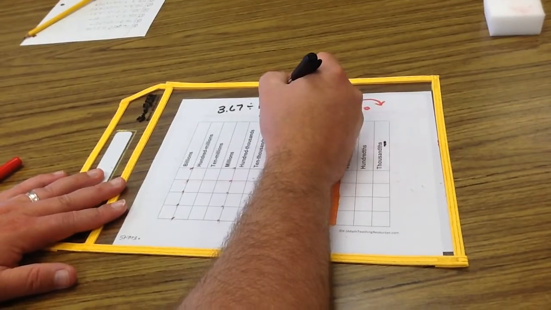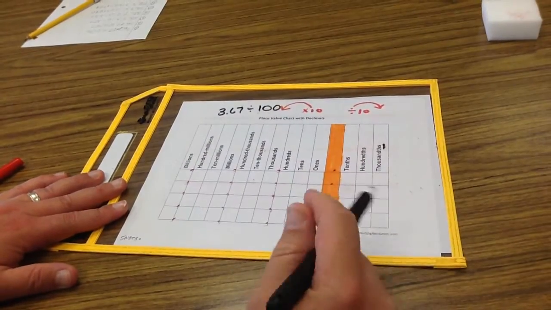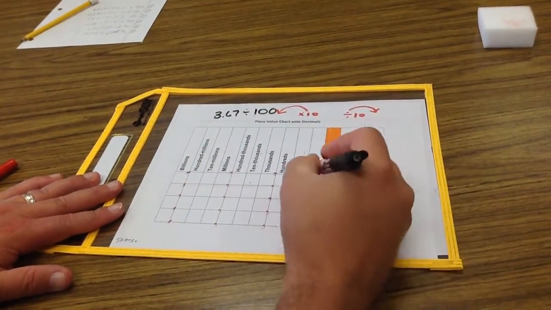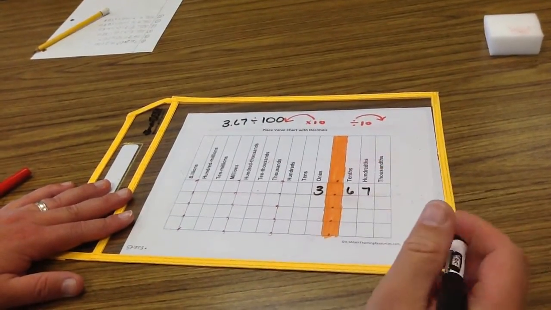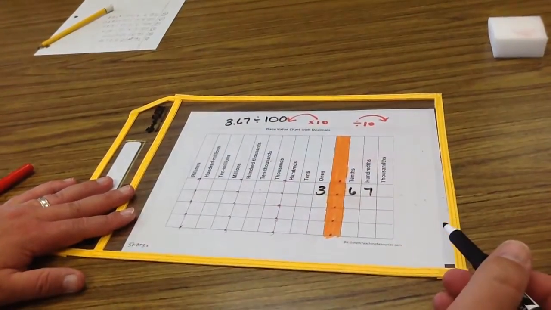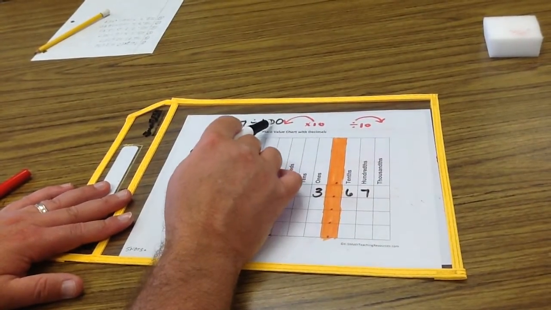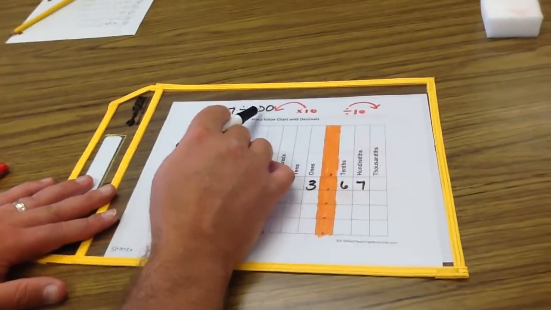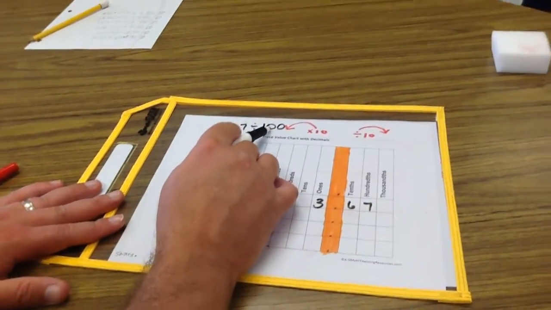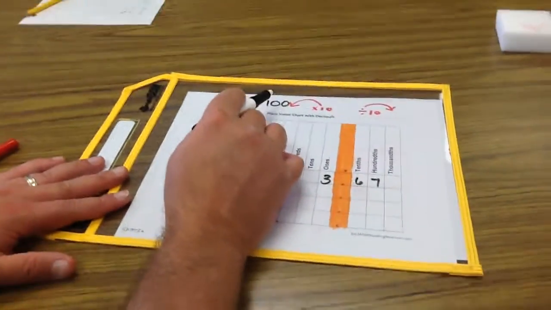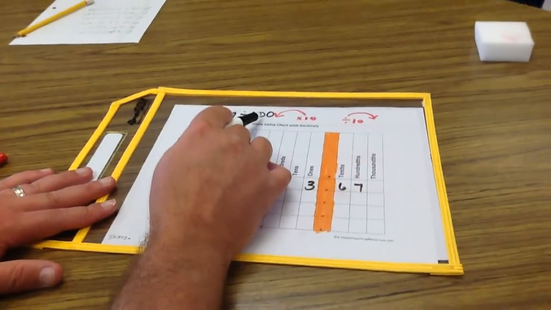What if we did this number but we divided it by 100? Once again, I'm going to write out 3 and 67 hundredths, and I'm going to divide by 100. If I look at 100, the zeros again are place value holders. This means that there are 10 ones. This means that there are 10 tens. Those are 2 place value holders.